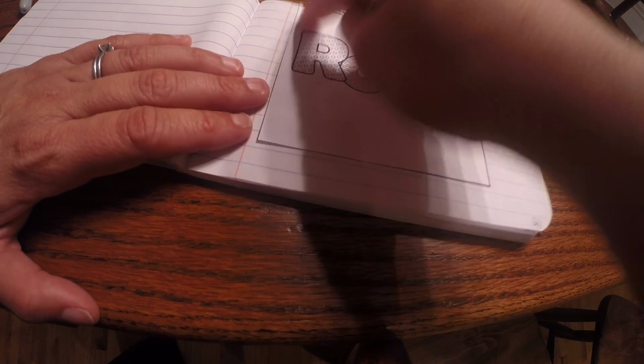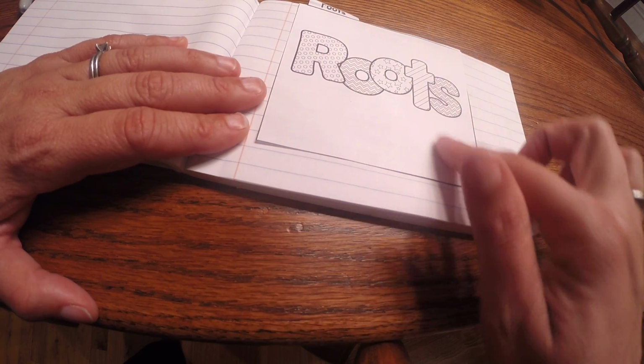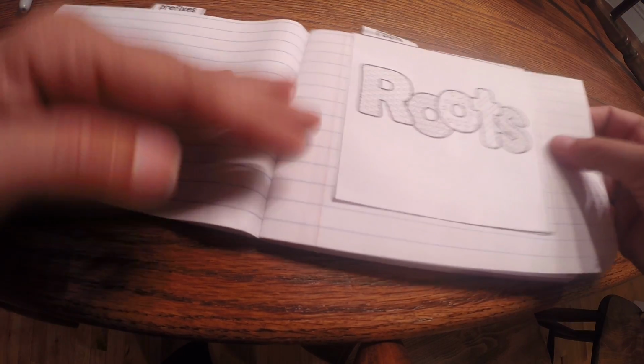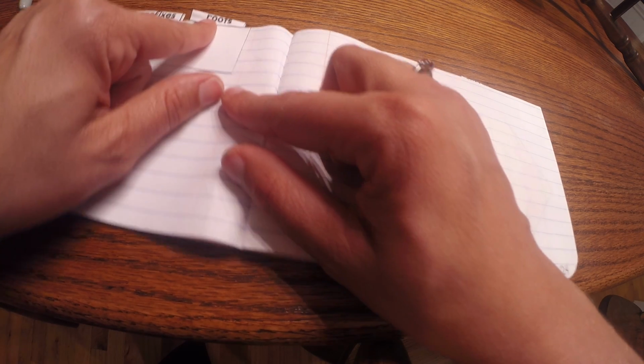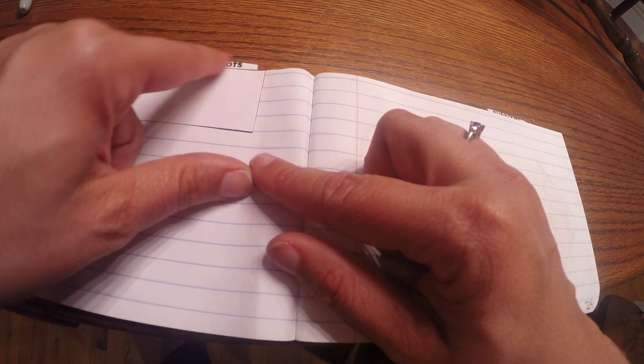Alright. So let's flip back over. Remember, you're going to put your glue on the back of this. Then we can flip over and you're going to put the glue on this part as well. And you notice it created a little tab there so that I can see roots.